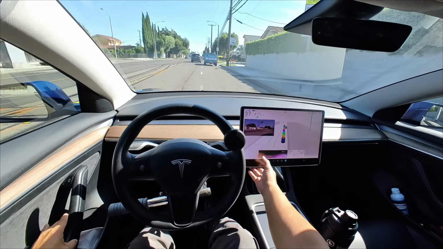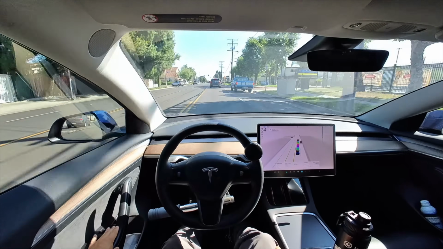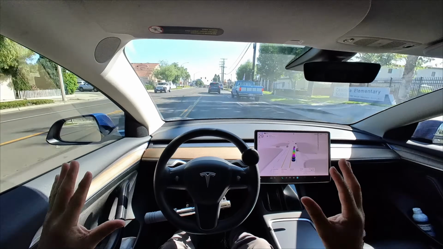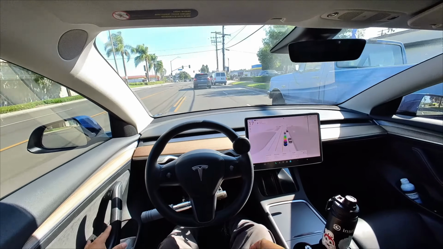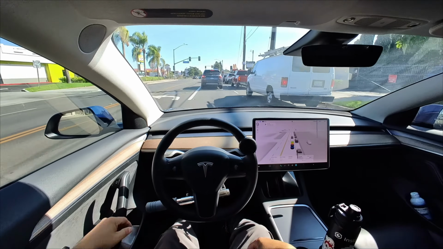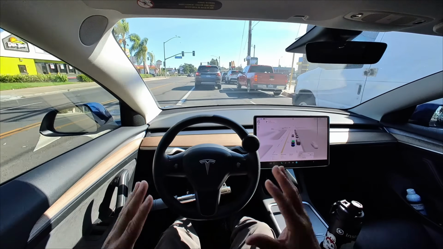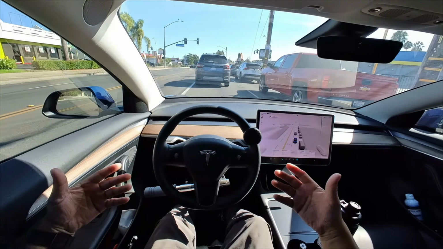Wow. So that's cool. So that's what I got so far from Grok. And I think it's okay. I'm not optimistic about the hardware 3 to hardware 4 upgrade. I'm just pretty much stuck with hardware 3.